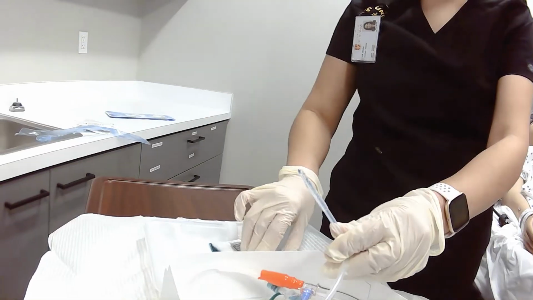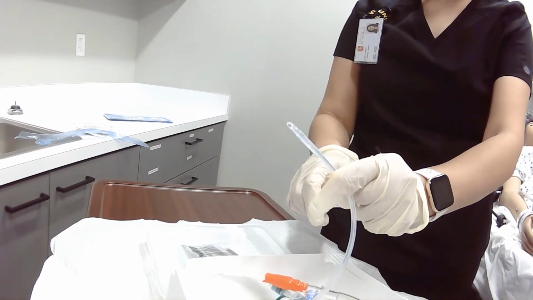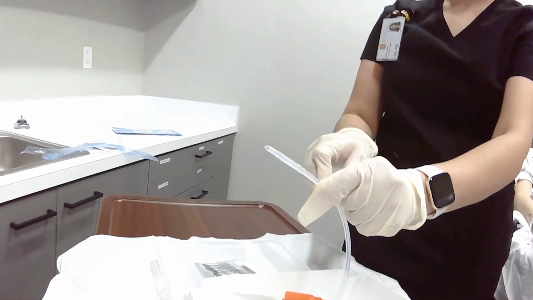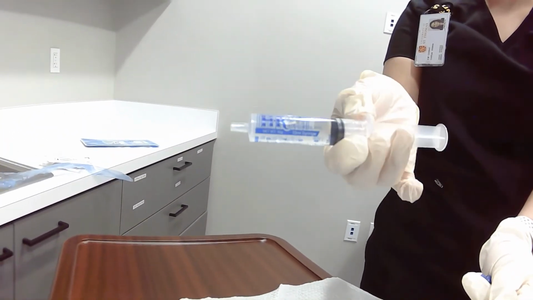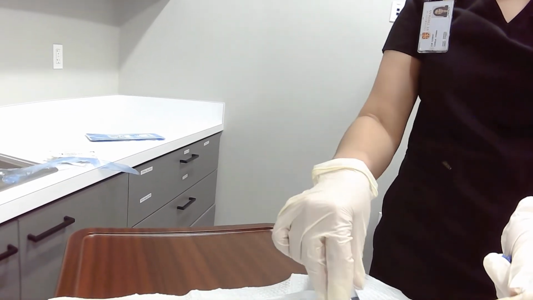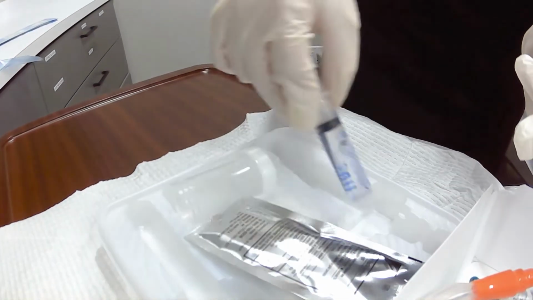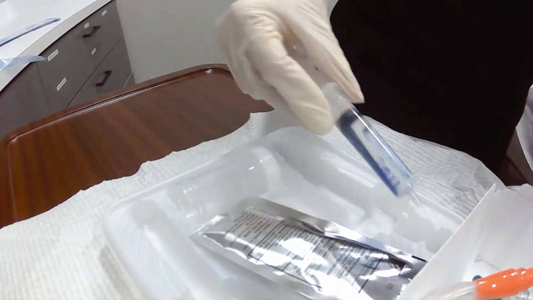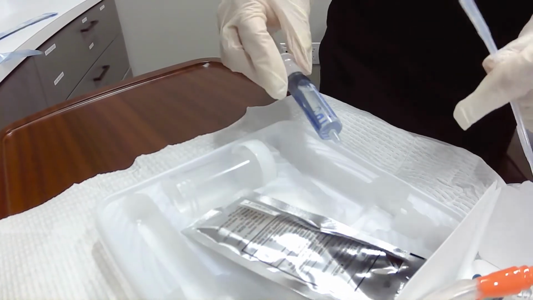So for this next step, I am going to get the lubricant. Again, depending on what your kit looks like, your lubricant might be in a syringe, or it might be in a little lubricant packet. So I'm going to spread the lubricant on the tray here, okay? I'm just simulating it for you, but it's going to go in the tray.